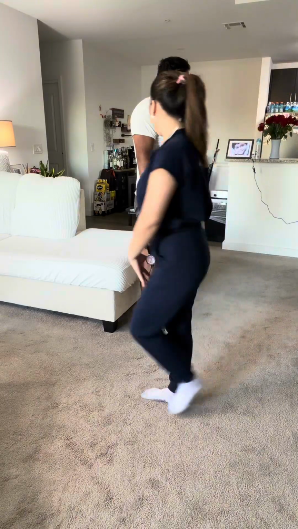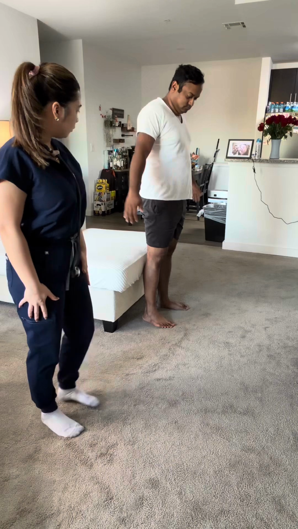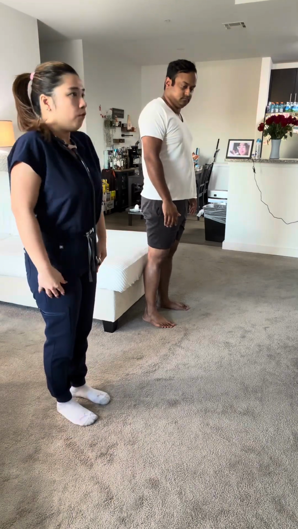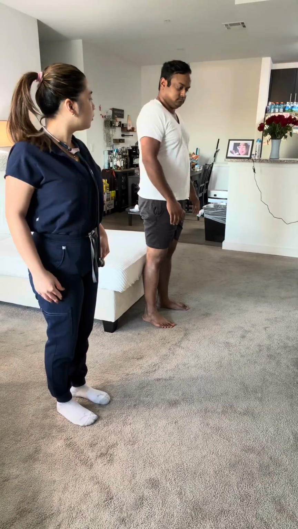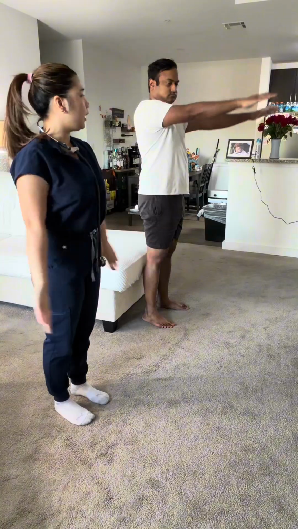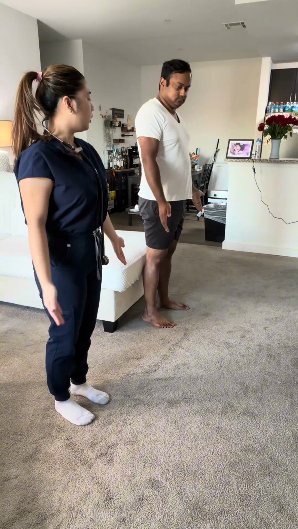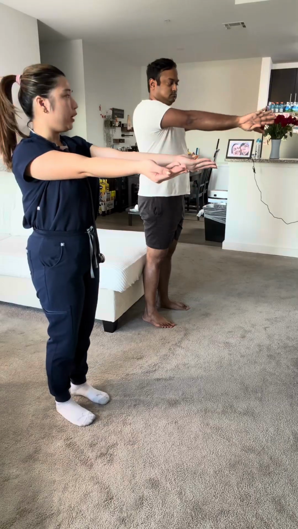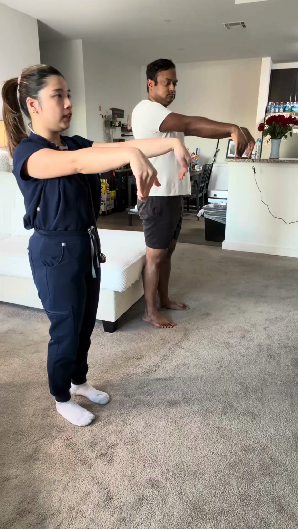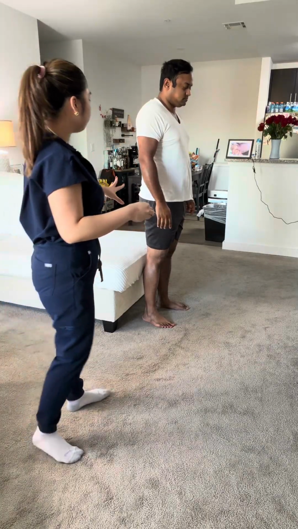All right, I'm gonna have you do an abduction and adduction. Good. I need you to shrug your shoulders, move them up and down. Okay, move them forward, backward. Great. Now I need you to flex your arms, okay, and extend. Okay. And then flex and extend. Okay, good. And then you need to pronate and supinate. Same thing with your hands and wrists. We're gonna flex and extend, pronate, and supinate. Excellent. So your upper extremities have a full range of motion, so that's great.